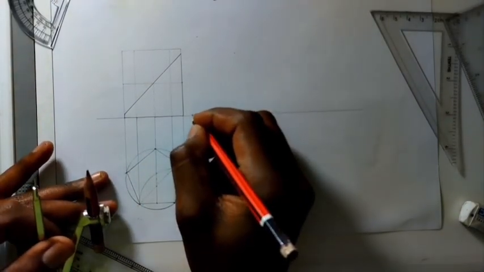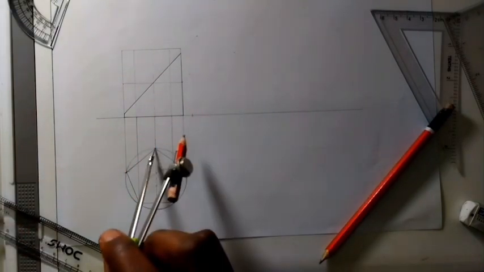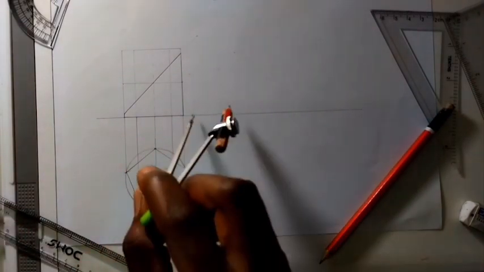Let's say start here at any point, and divide it into 5 parts corresponding to this.